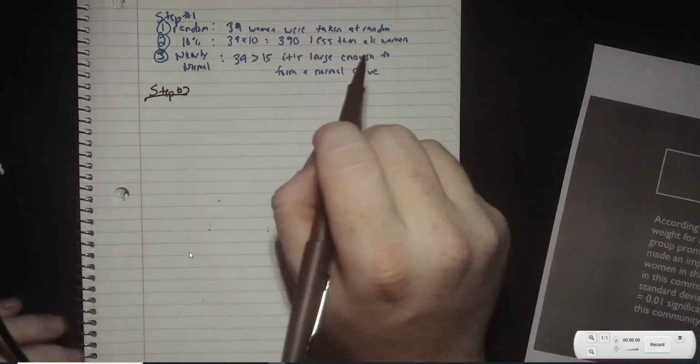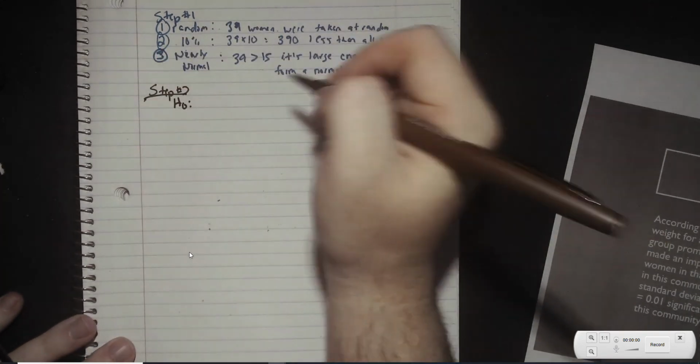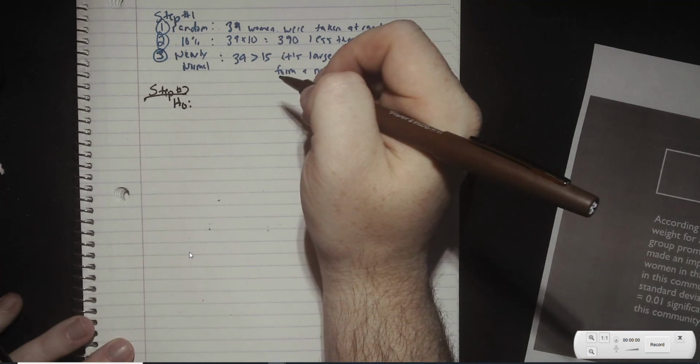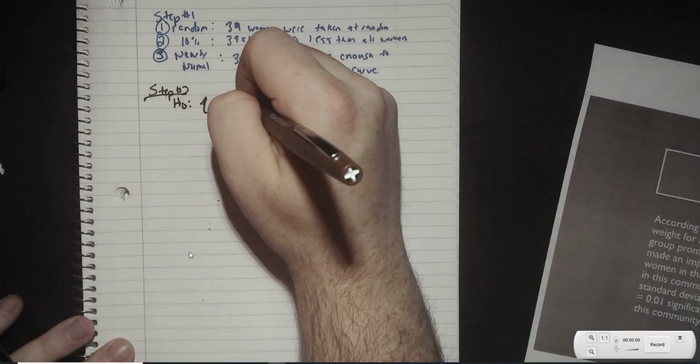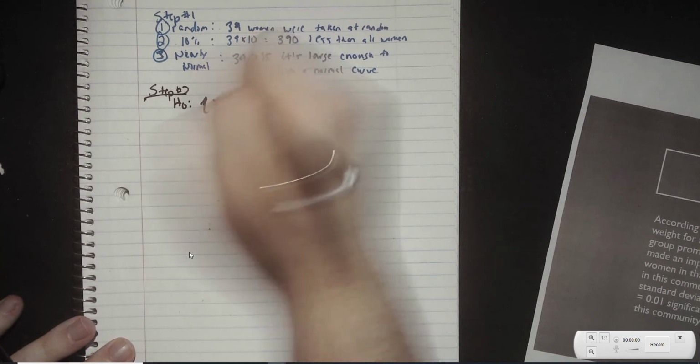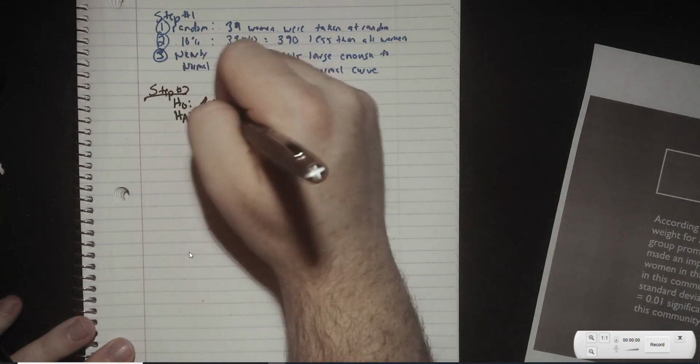But step number 2, the null hypothesis would be that the mean is equal to 164.7, and the alternative is that it's less.